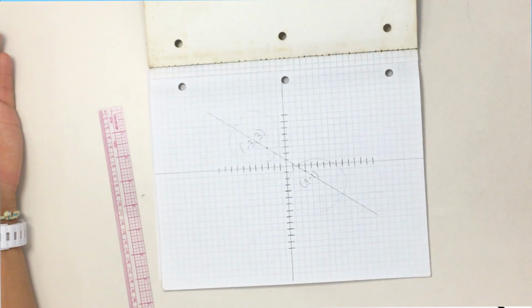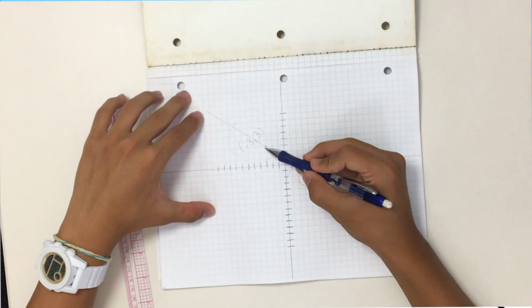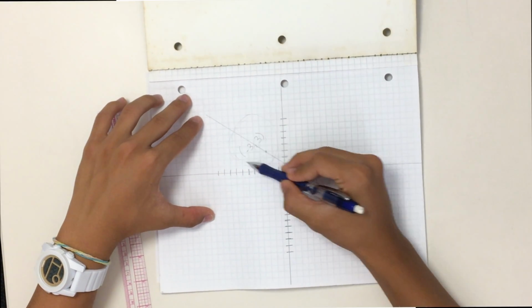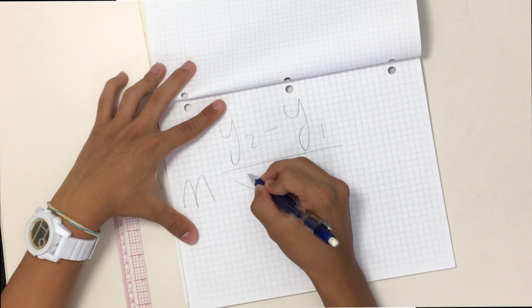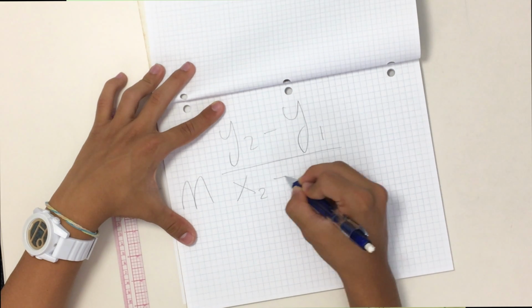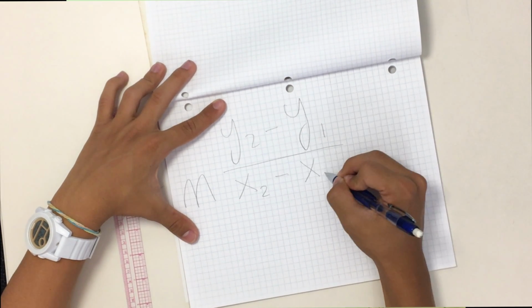The slope of a line characterizes the general direction in which a line points. To find the slope, as long as you have 2 points, you can find the slope with this equation: y2 minus y1 over x2 minus x1.